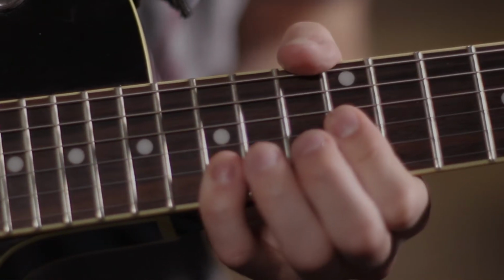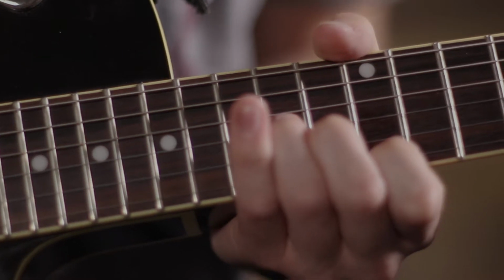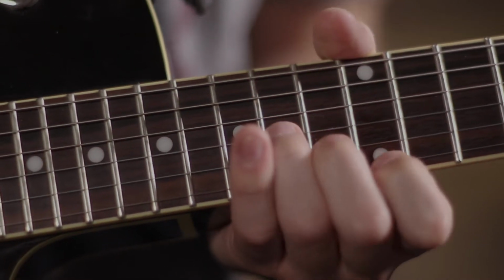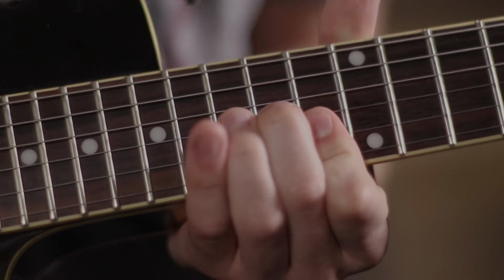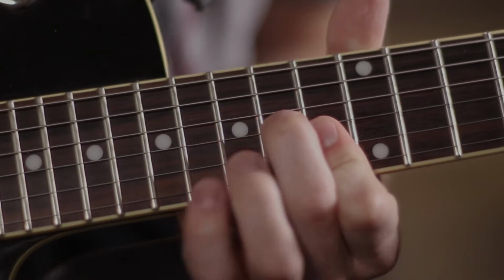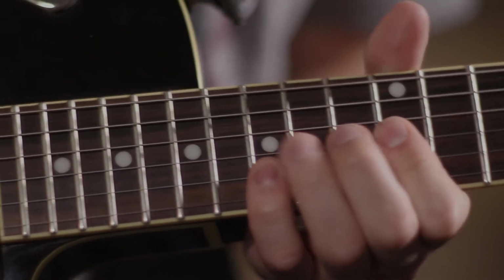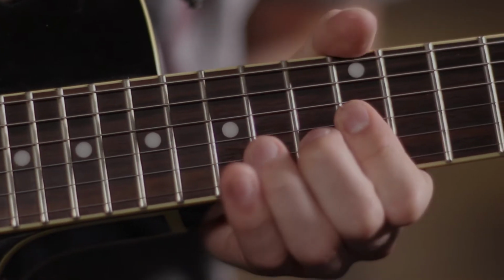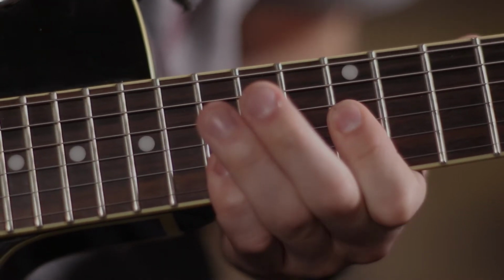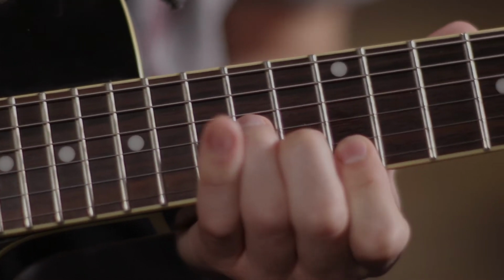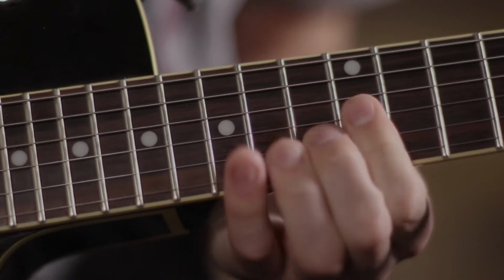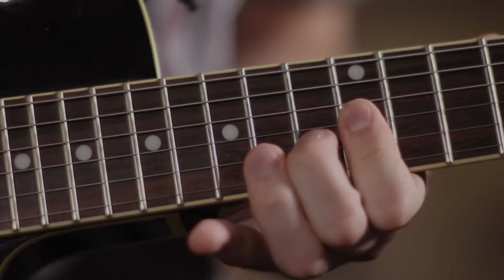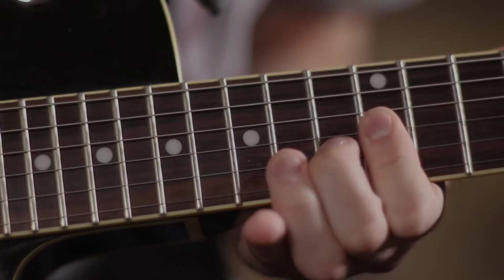I can also play my 6 and my 4. So altogether, 1, 5, 6, 4. Using these shapes, you can play lead and also high rhythm.